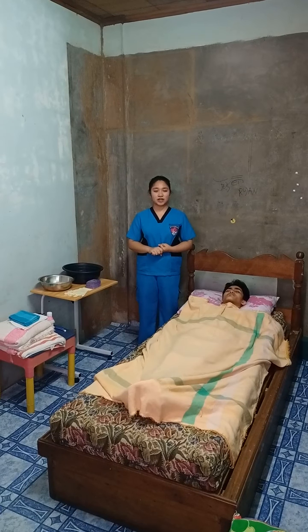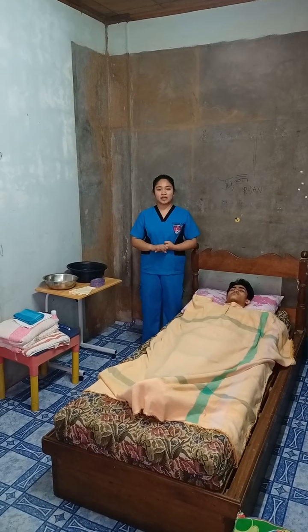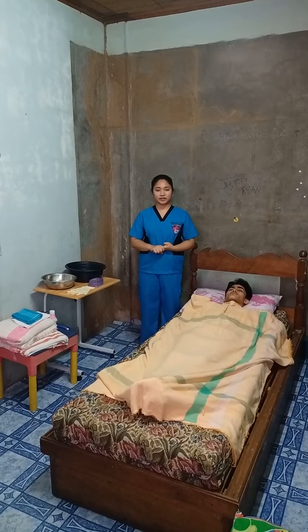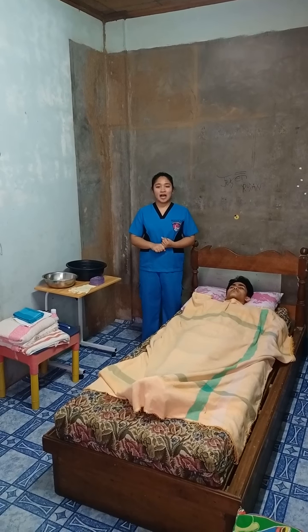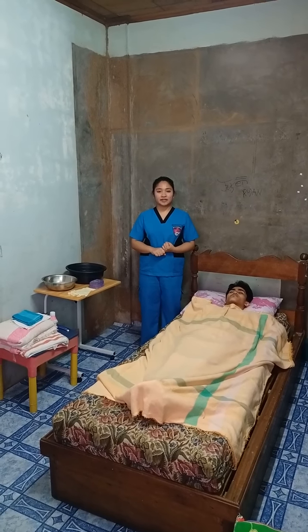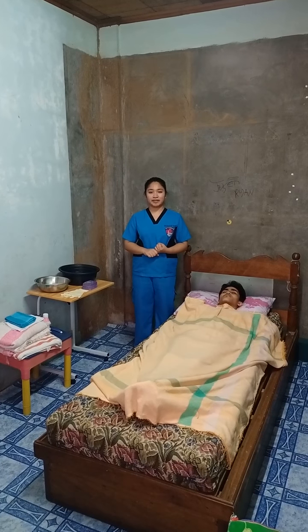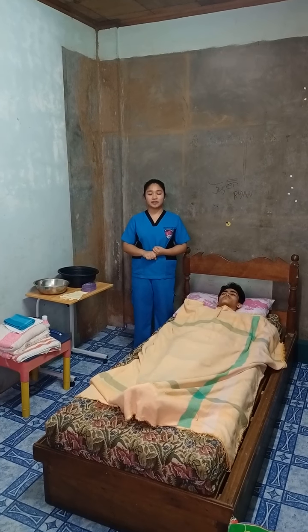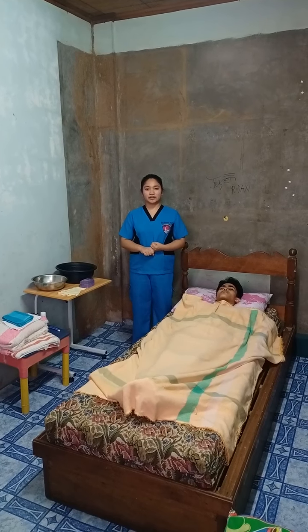Assess pain and the need for adjunctive measures before the bath, the range of motion of the joint, any other aspect of the health that might affect the client's bathing process, and the need for a clean glove during the bath.